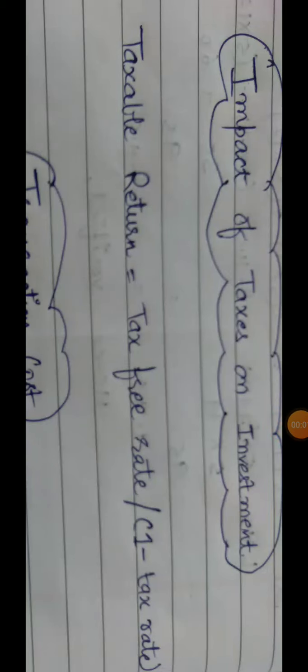Good morning students. In today's video we will discuss the impact of tax and transaction cost on investment. We will discuss these one by one. First, we are discussing the impact of taxes on investment.